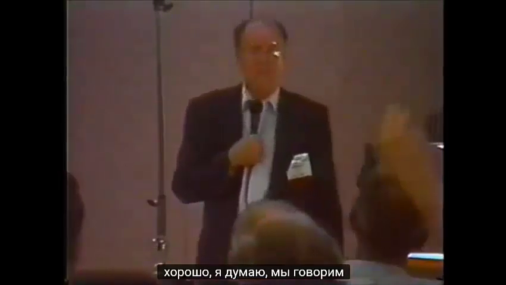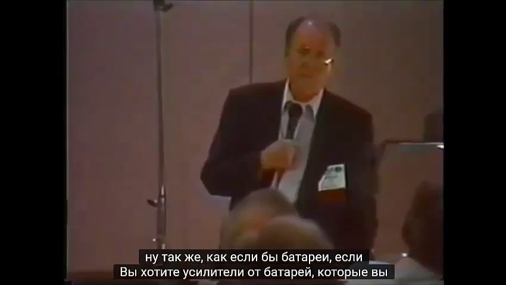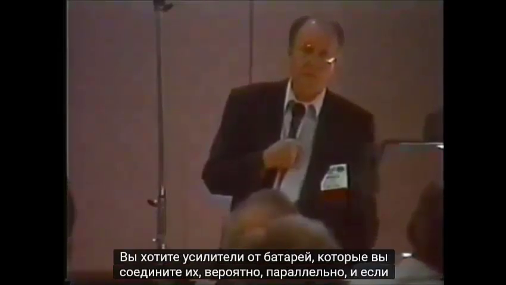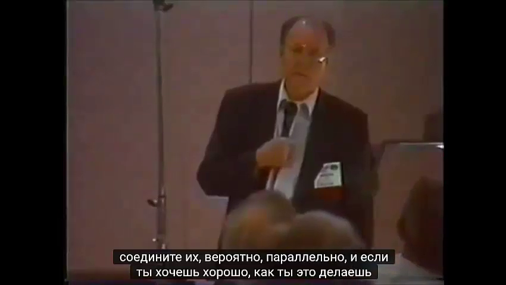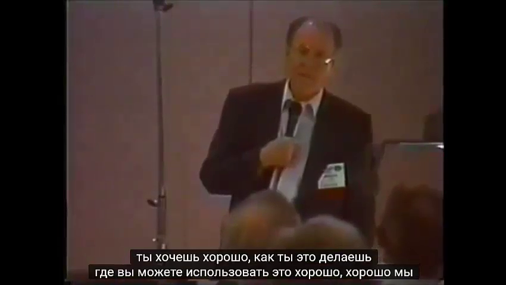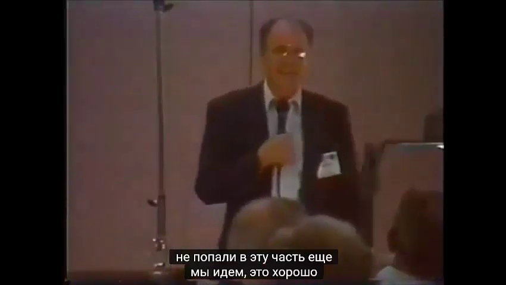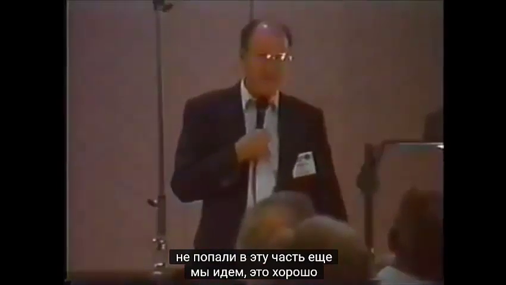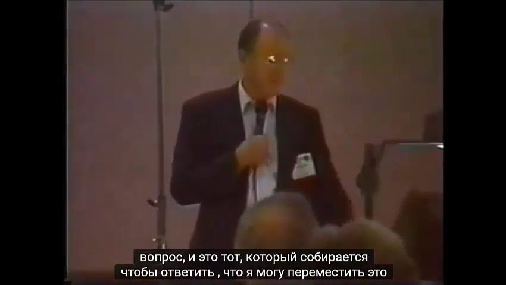Okay, with these capacitors, you connect them all in parallel? Well, just like you would batteries, if you want amps out of batteries, you'd connect them in parallel. How do you reduce the voltage? How do you get it down to where you can use it? Okay, well, we haven't got to that part yet. We're coming. That's a good question, and it's one that's going to be answered.